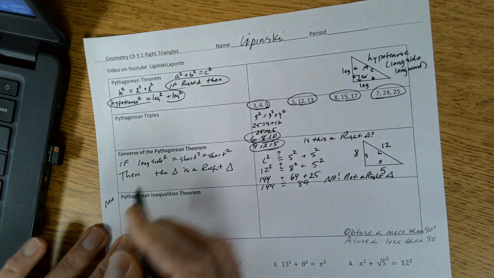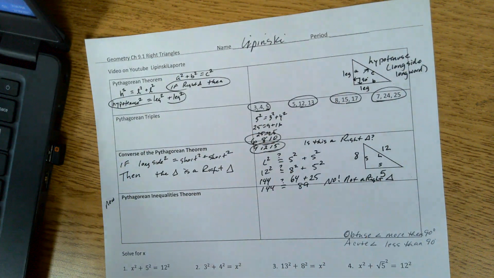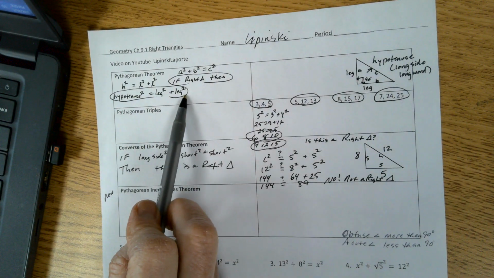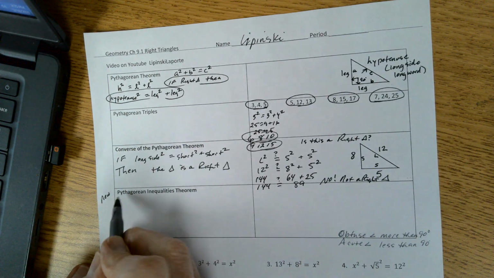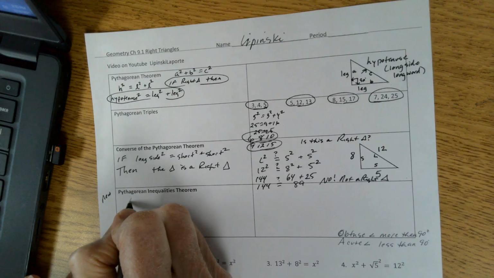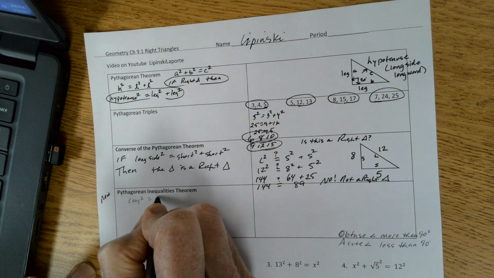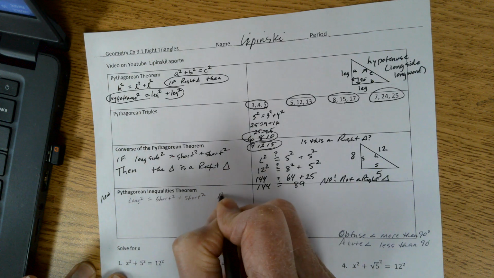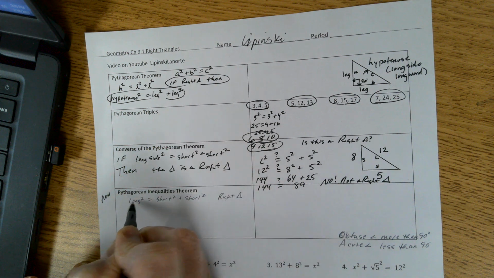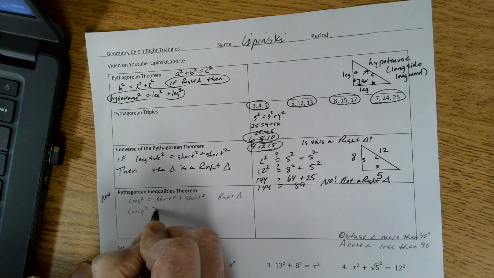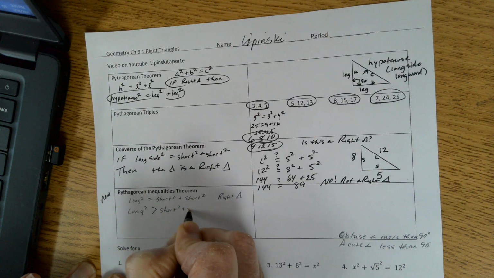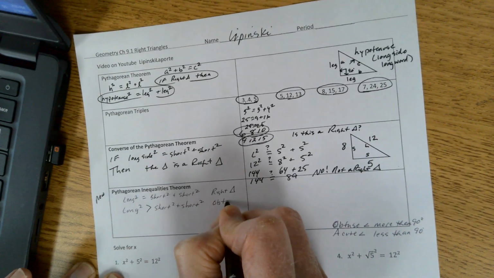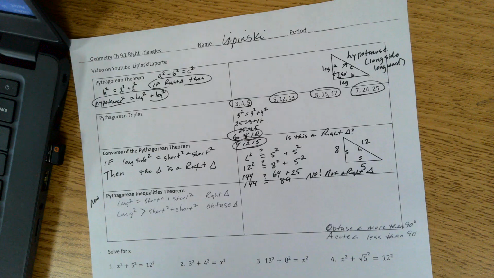Okay? Now, remember how I said I'm always going to put the hypotenuse equals leg squared plus leg squared, because it will help you with this work. That's because of this, okay? If you take the long side and you square it, and it equals the sum of the short side squared plus short side squared, then it's a right triangle. But if this long side squared is more than the short side squared plus the short side squared, I'm almost done, then this triangle is going to be obtuse. It's an obtuse triangle, okay?